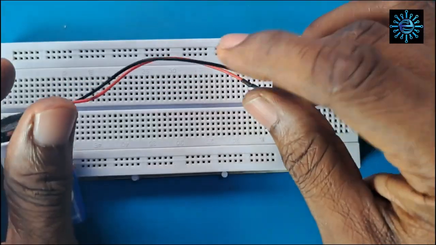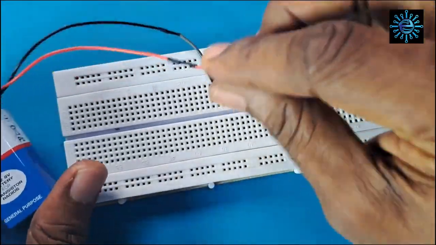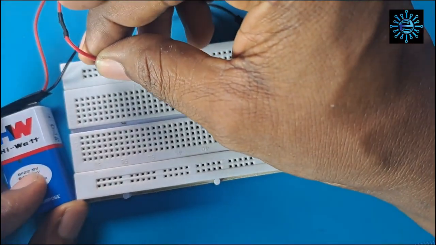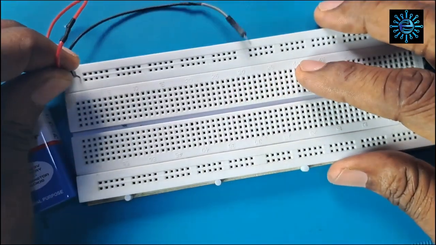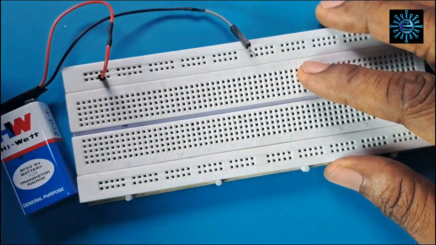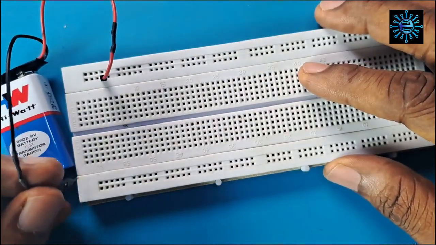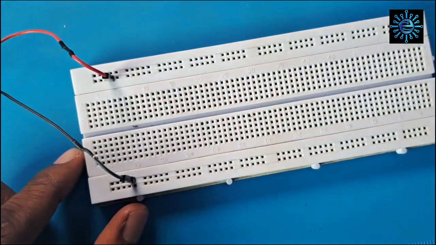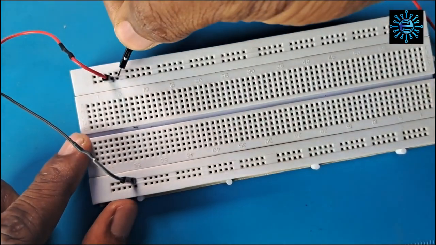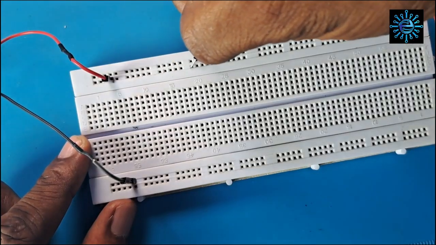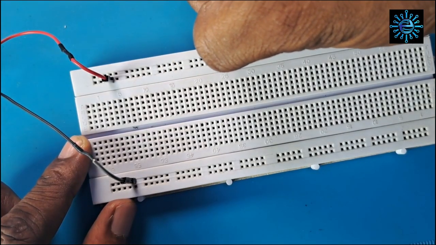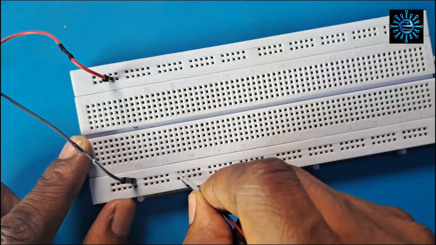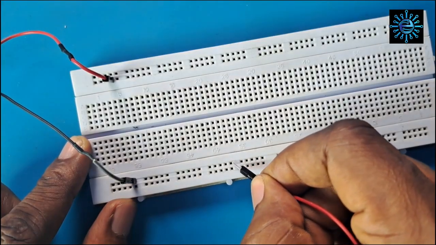Now that I have connected the battery to the battery cap, I will connect the red wire of the battery, which is the positive terminal, to this hole of the breadboard. So I can connect it here, and I will connect the black wire, which is the negative terminal, to this hole. It means that anything I connect on this line will be connected to the positive terminal of the battery, and anything I connect on this line will be connected to the negative terminal of the battery.